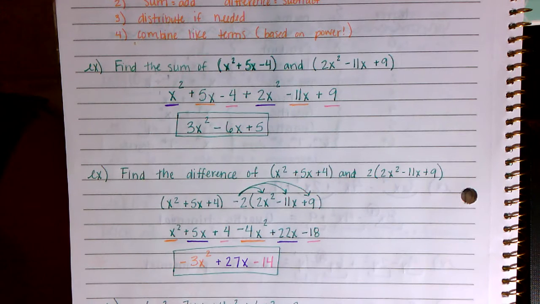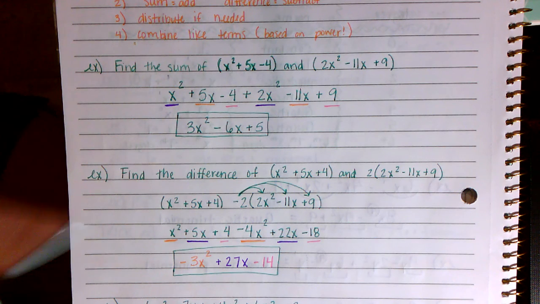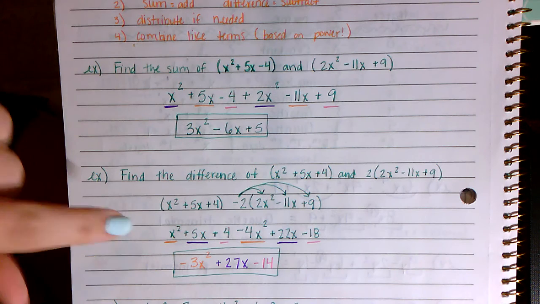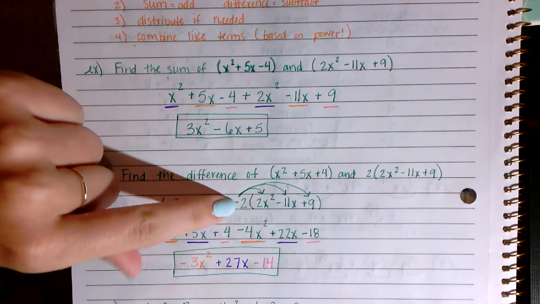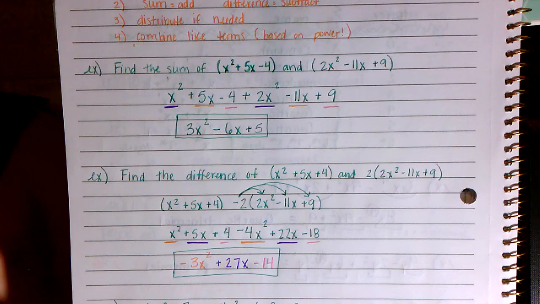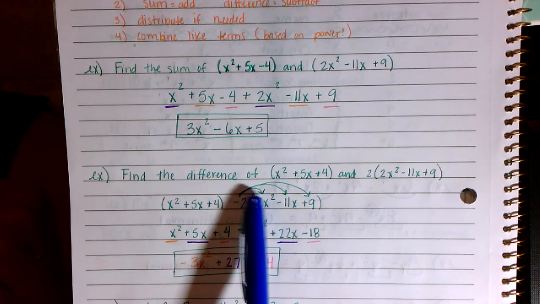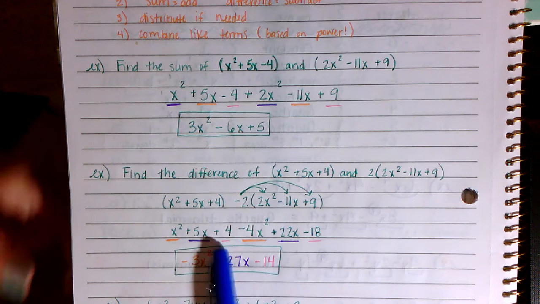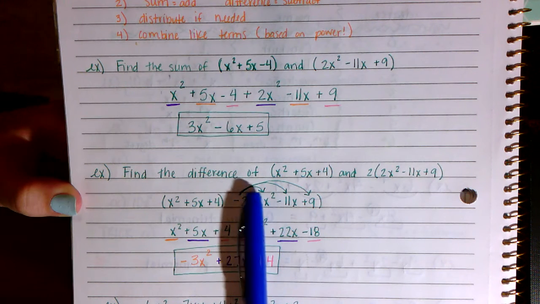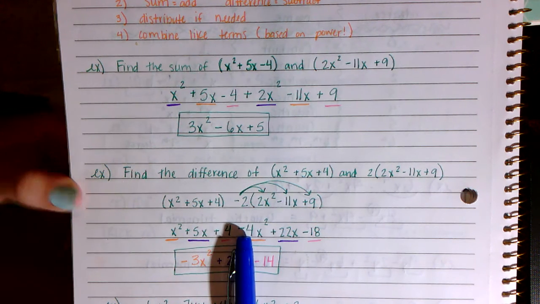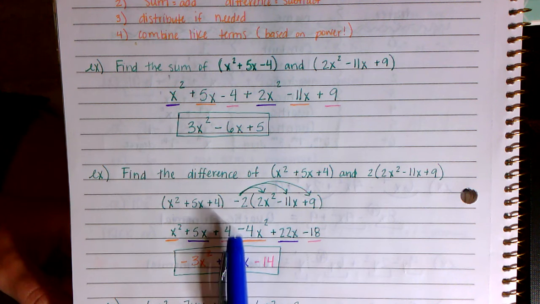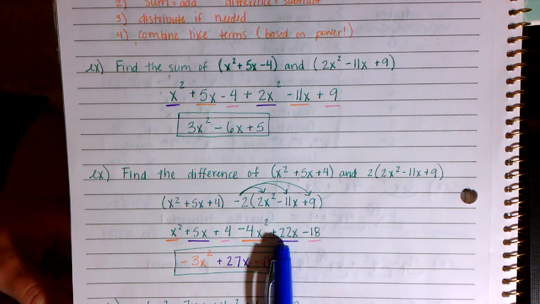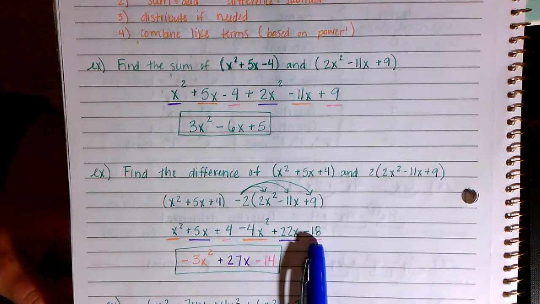The second one is asking me to find the difference of this polynomial and this polynomial. So when I write them out, I put minus all of this. And so when I distribute, because I've got to get this 2 distributed to everything in that second set of parentheses, I wrote down here what the actual answer was. So negative 2 times positive 2 is negative 4. We know anytime they're not the same sign, it's always negative. Negative 2 times negative 11 becomes positive 22, and then negative 2 and 9 is negative 18.